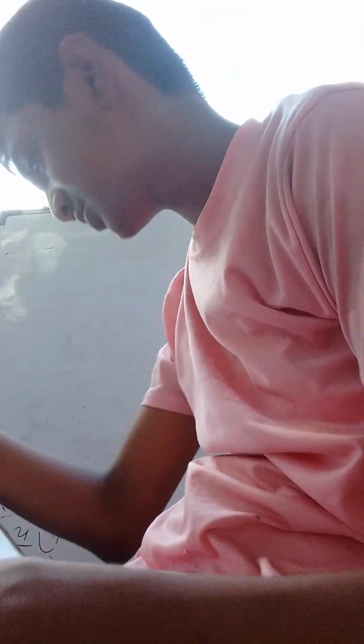Today I'm going to solve math because I am bored. Let me just place my camera here. Perfect. Now I'm going to solve maths. Yes, here's my maths textbook. So I'm going to be solving this sum.